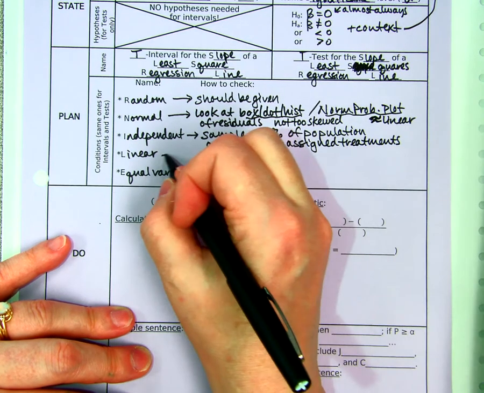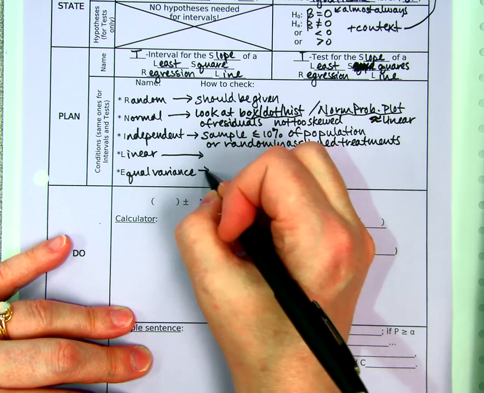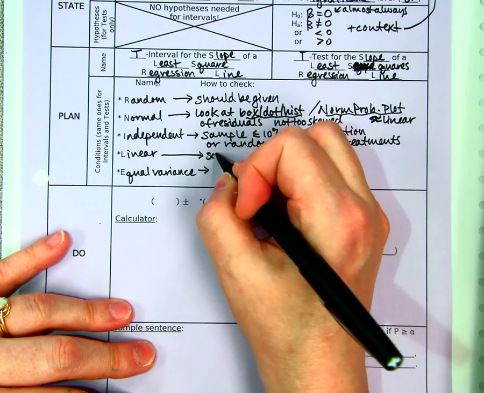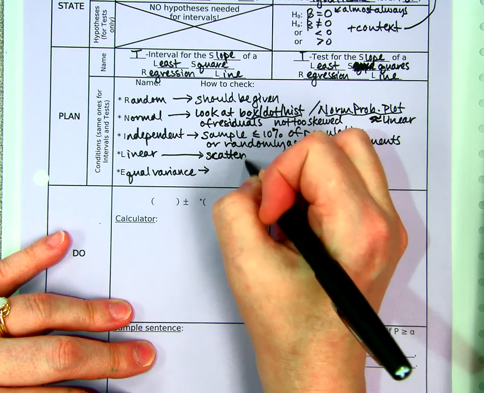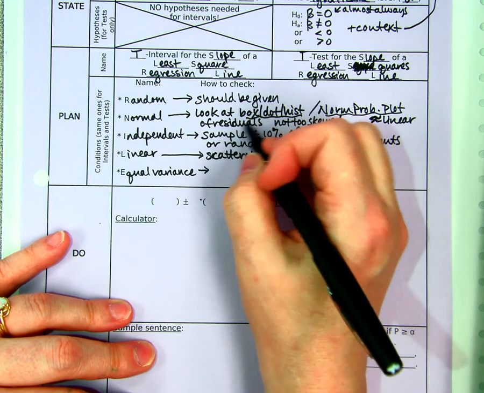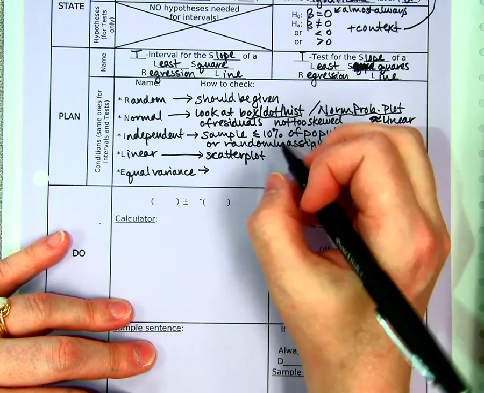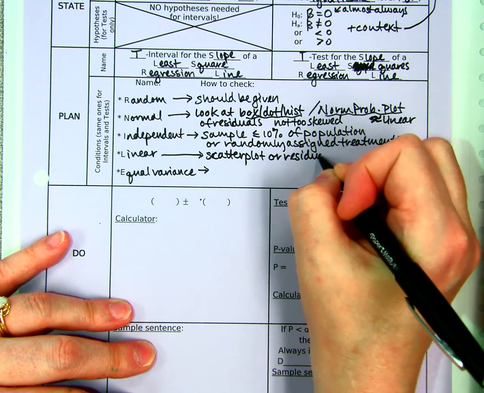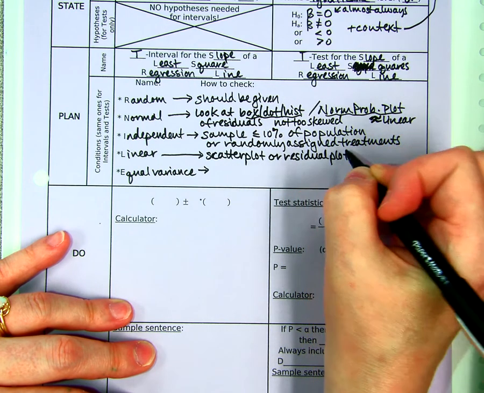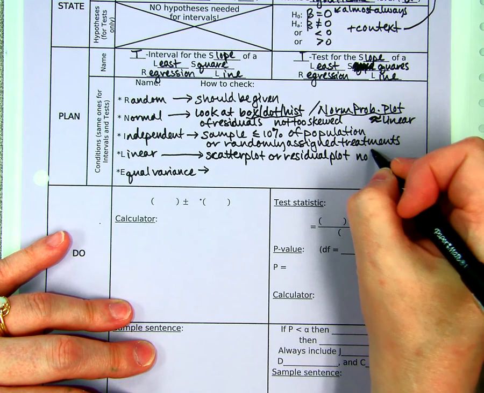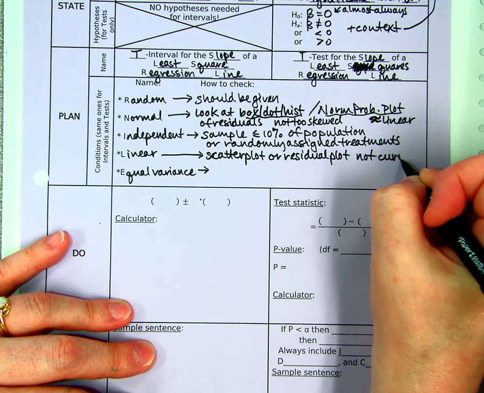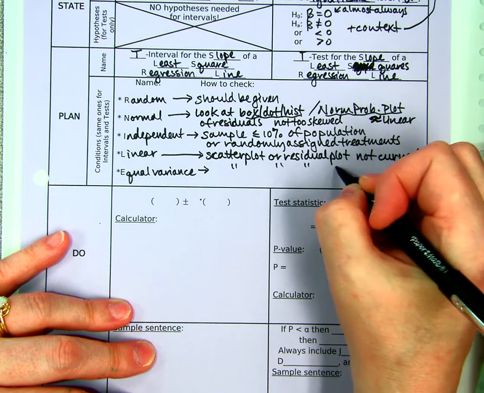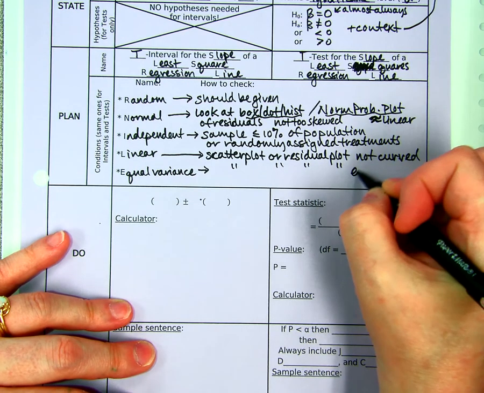Linear and equal variance are two more where you have to check the plots. And so you look at the scatter plot or the residual plot, either one, which is different than the plot of residuals, right? It's a scatter plot of residuals. And for linear, we're just looking for, is it not curved? We don't care if it's perfectly linear, we just care if it's not curved. And then you would look at that same plot for equal variance to see if it's evenly spread.